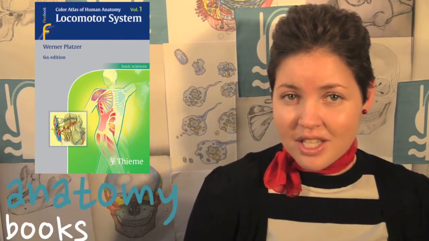So if you're doing Anatomy 1, which is usually the musculoskeletal system, I know it is in our school, I would recommend the TME locomotor system. It's volume 1 of a series of flexi books, and they continue into internal organs, the nervous system and sensory organs. These TME flexi books are really helpful for theory and background knowledge on how things work.